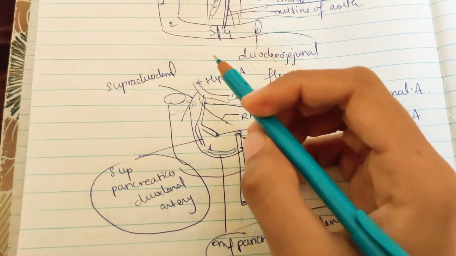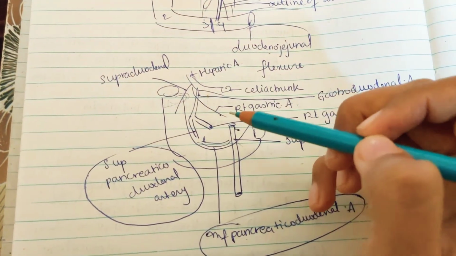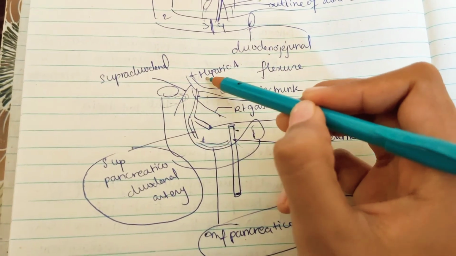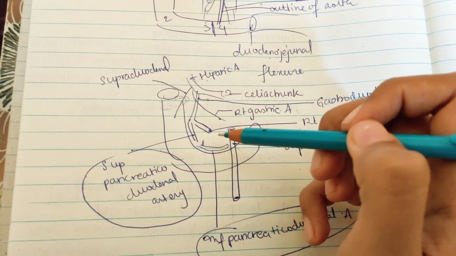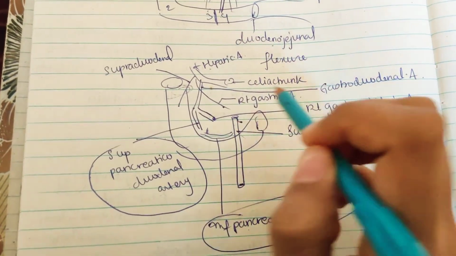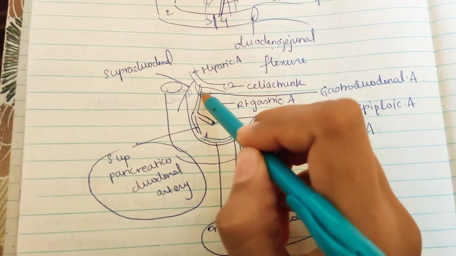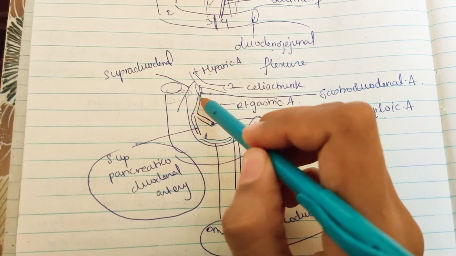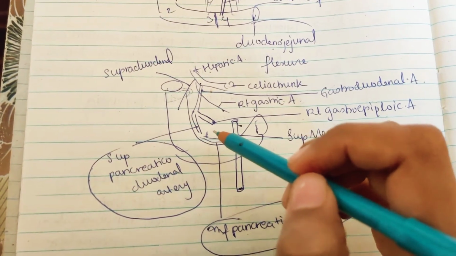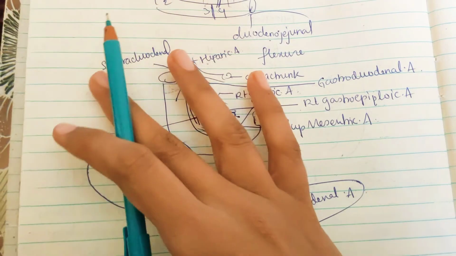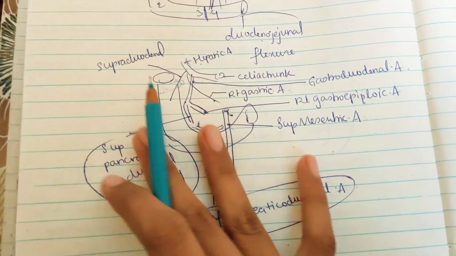And coming to supraduodenal artery of Weddell. The supraduodenal artery of Weddell is usually a branch of the hepatic artery, and next you have the retroduodenal branch of the gastroduodenal artery. So this is the gastroduodenal artery, right, which gives the retroduodenal artery, and some other branches come from the right gastric epiploic artery. So this is the right gastric epiploic artery. All these different arteries supply the duodenum.